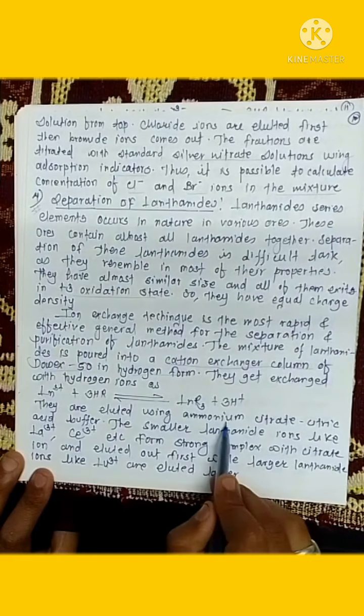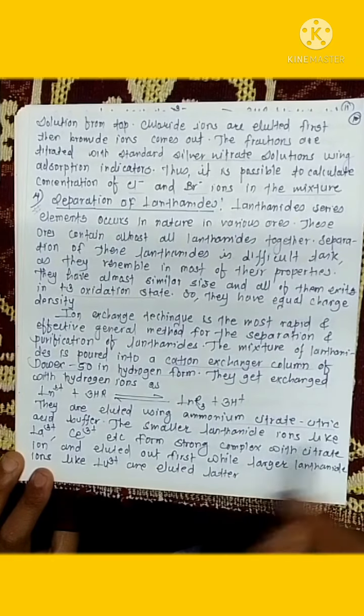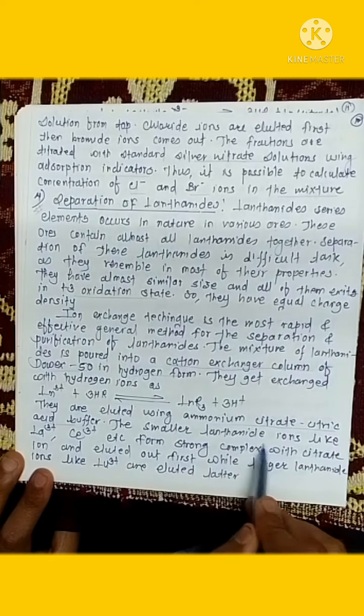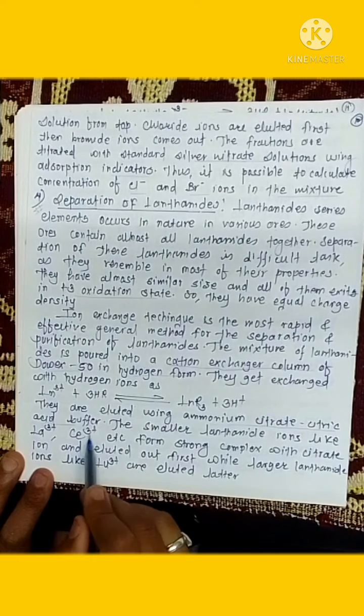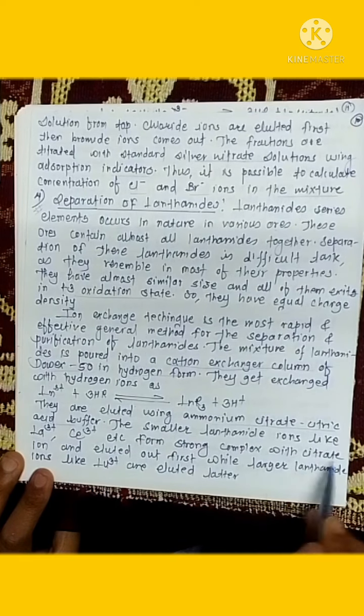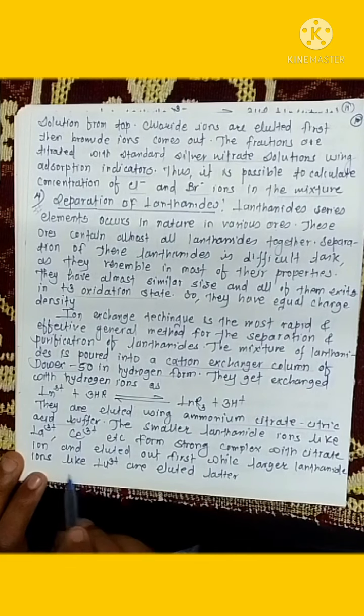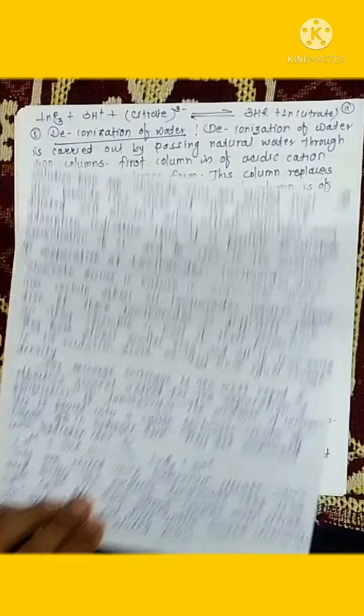They are eluted using ammonium citrate and citric acid buffer solution. The smaller lanthanide ions like La3+, Ce3+, etc. form strong complexes with citrate ion and are eluted first, while larger lanthanide ions like Lu3+ are eluted later.